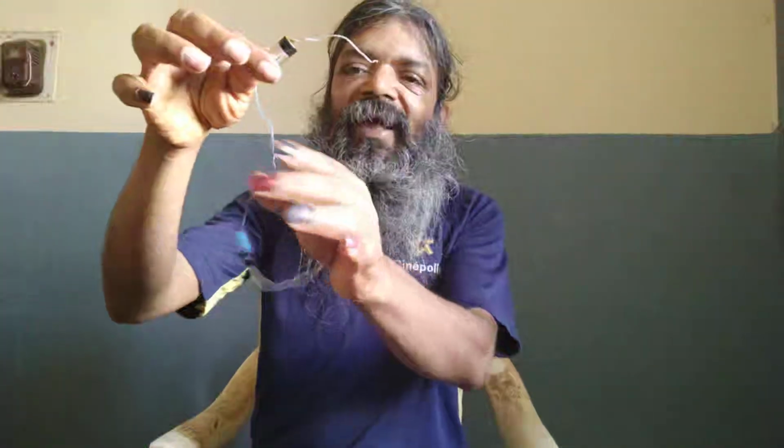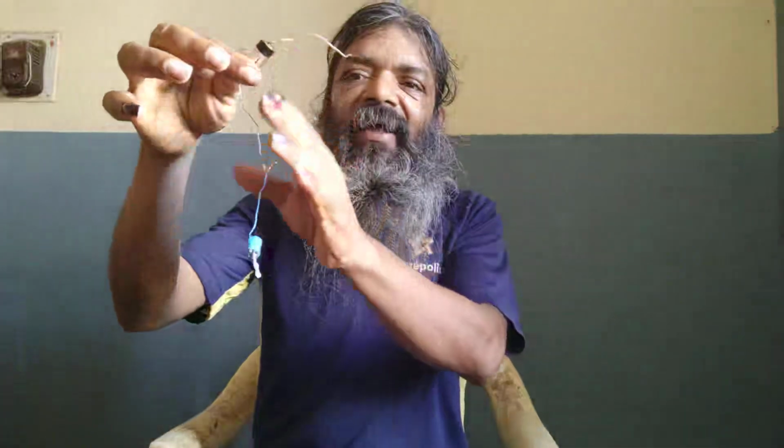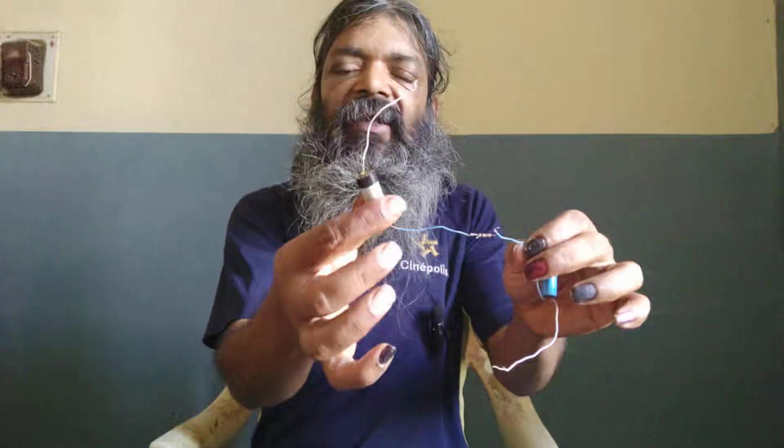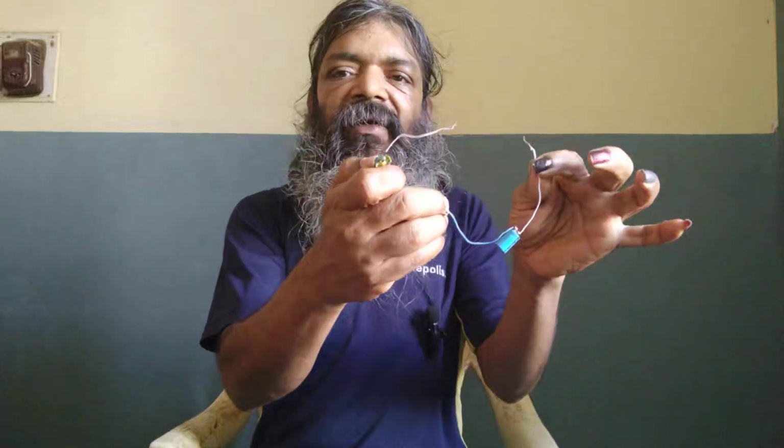This is a battery, this is the resistance and this is the capacitance. The current flowing is the same, whereas there are three voltage drops. One is the battery voltage, 3.7 volt. One voltage drop is across the resistor and one is across the capacitor.